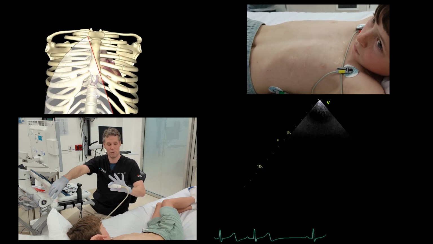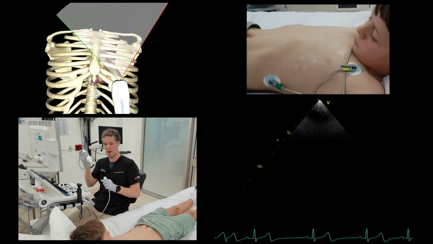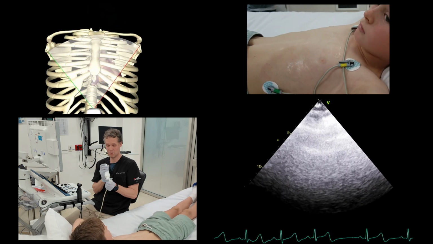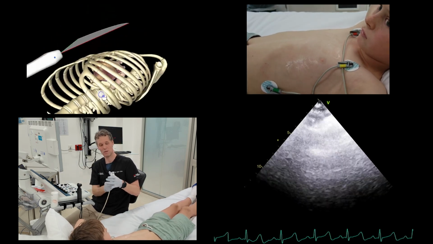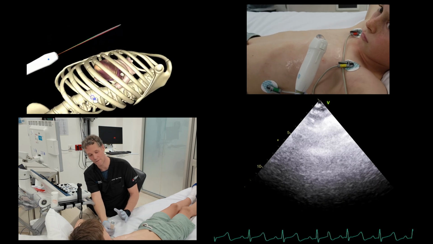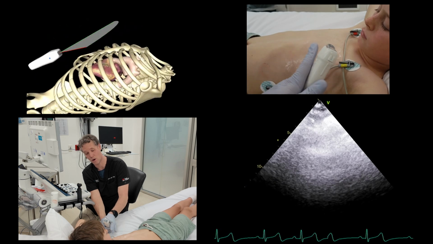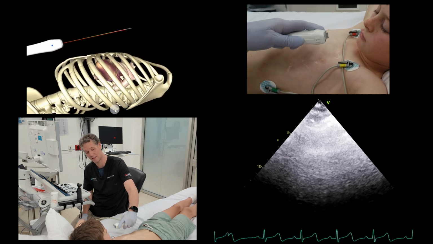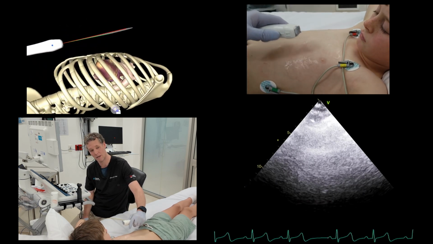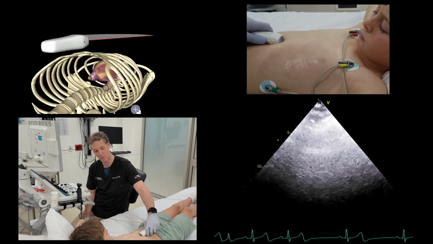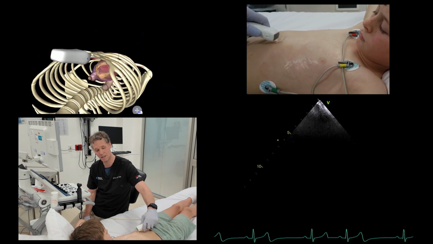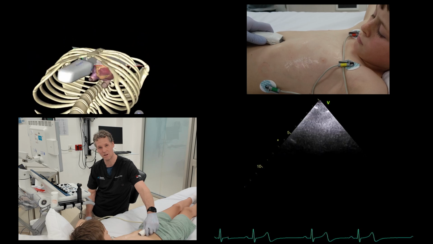Okay, last view is the subcostal. I'm going to hold my probe in a slightly different way. I'm going to have the patient lying flat on their back. I'm going to put my hand over the probe like this so it's nice and flat, and I have the marker pointing towards the patient's left. I press down on the tummy underneath the rib cage at the xiphisternum.